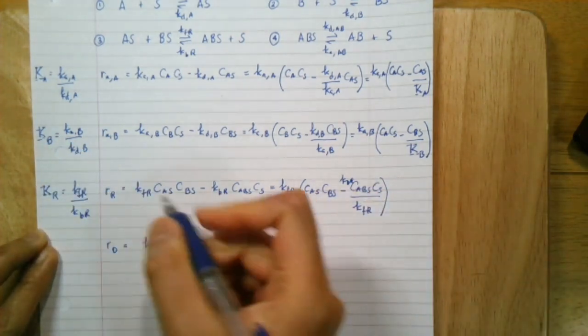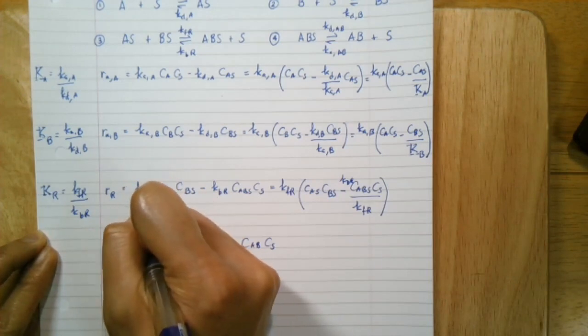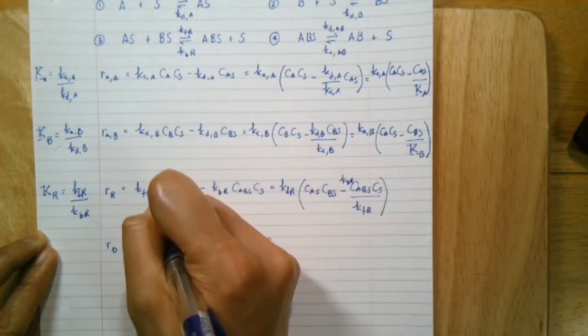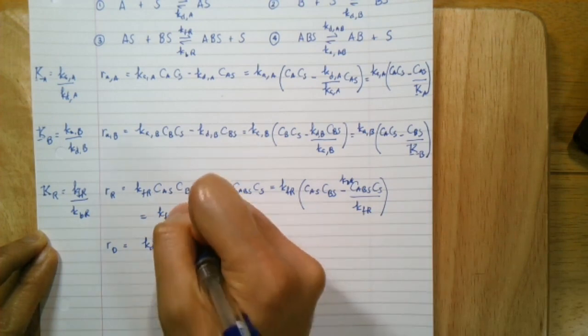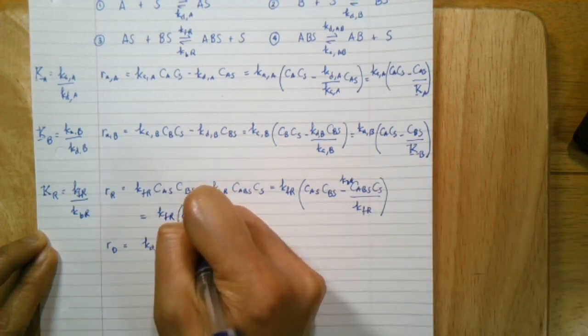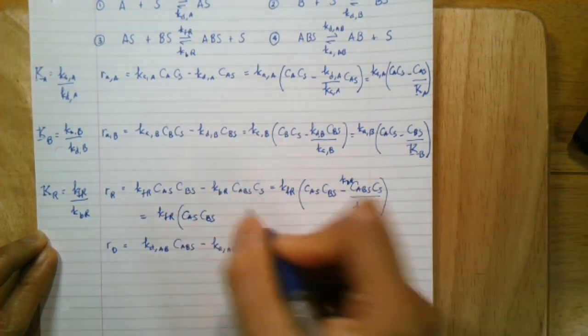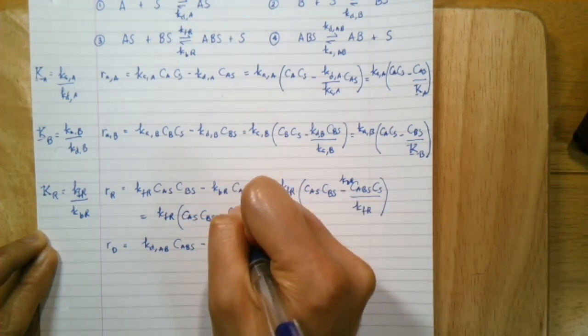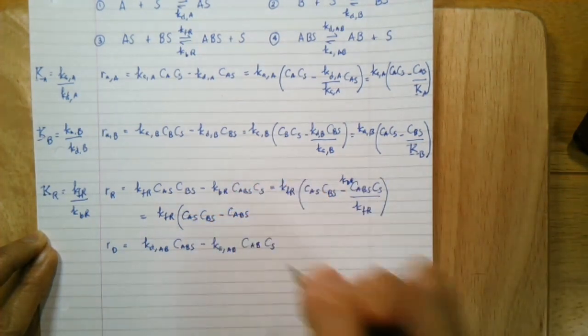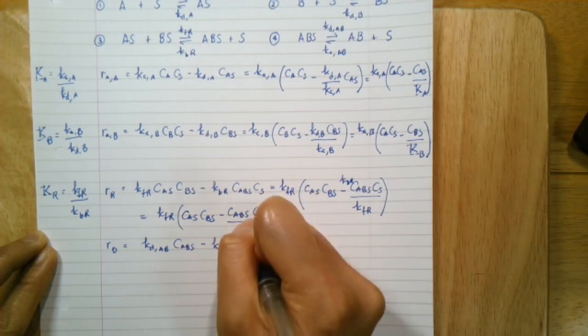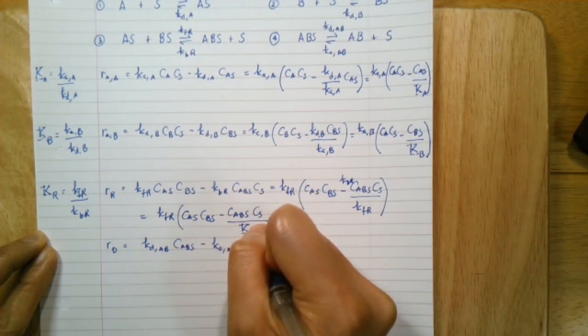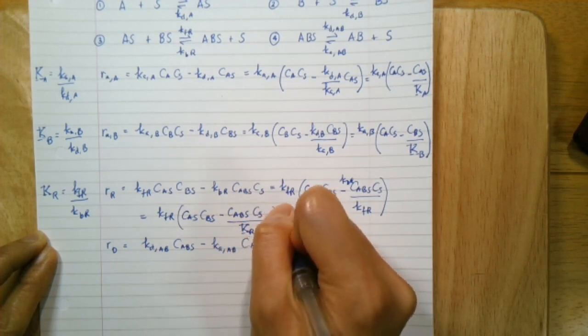So this is just equal to KFR times CAS CBS minus CABS CS, all over the equilibrium constant for the surface reaction, KR.